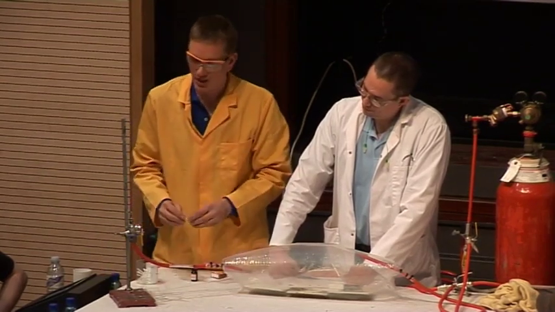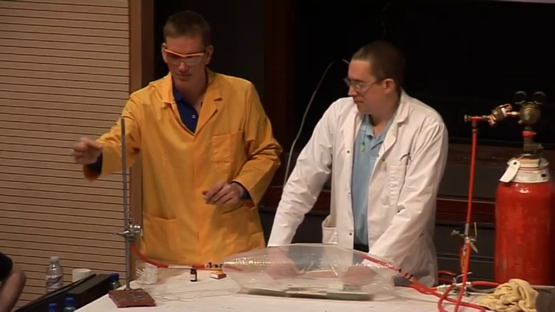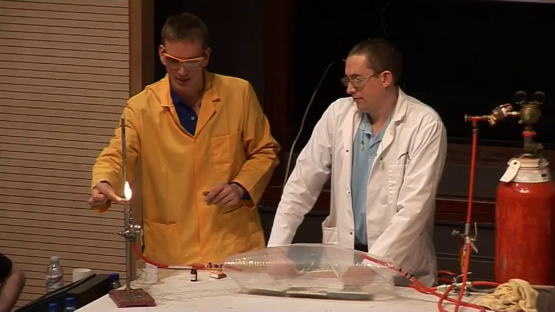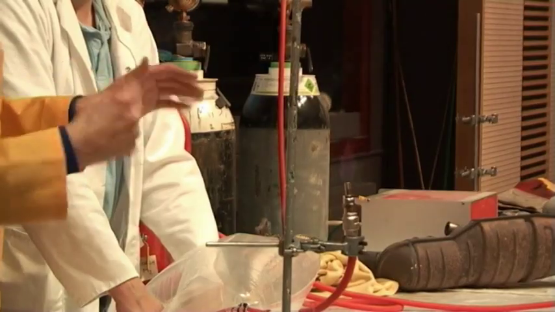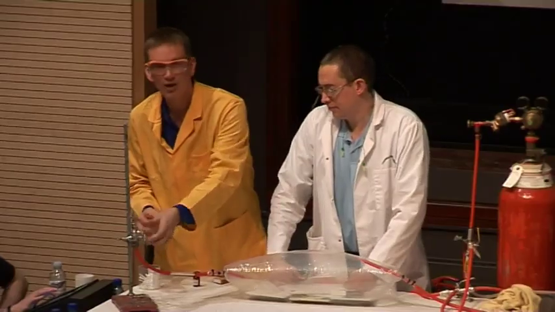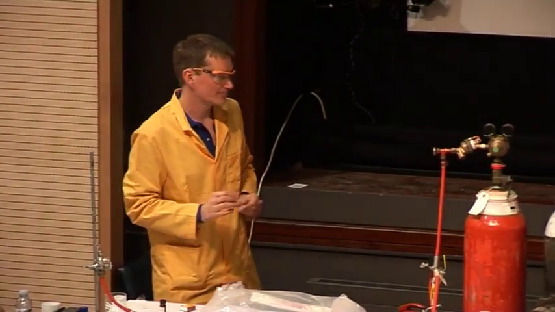So I can show this. It is burning. The flame is very difficult to see, but I can light a match in the flame that's now burning. There we are. So the hydrogen has caught light with no flames whatsoever. So this is using the very finely divided palladium metal catalyst.